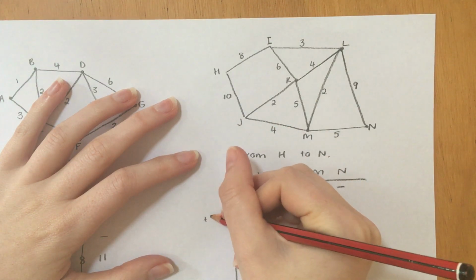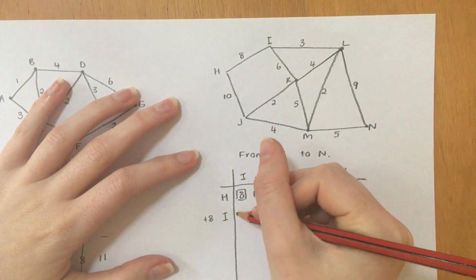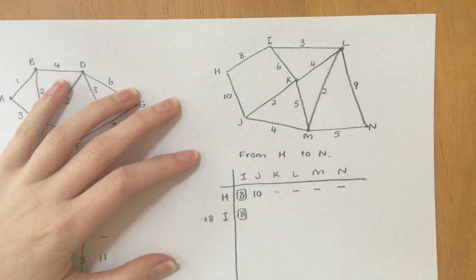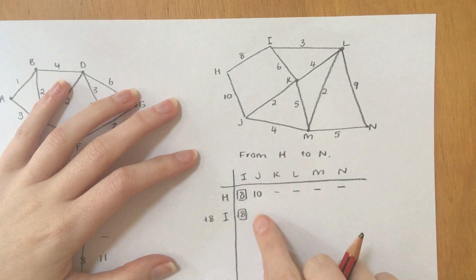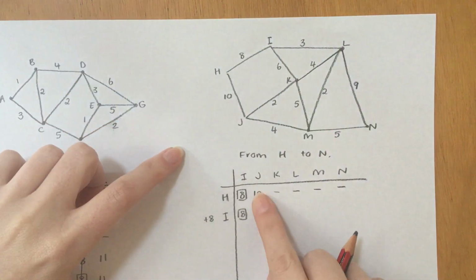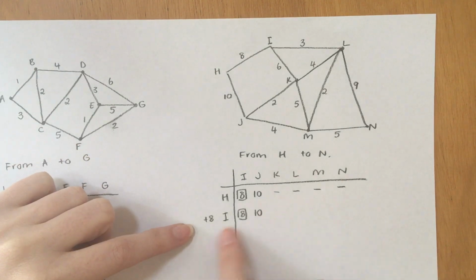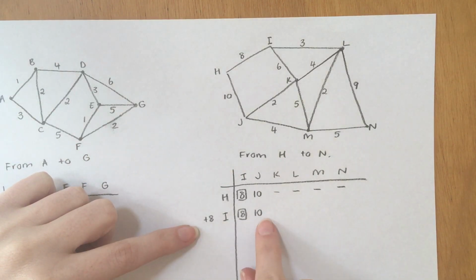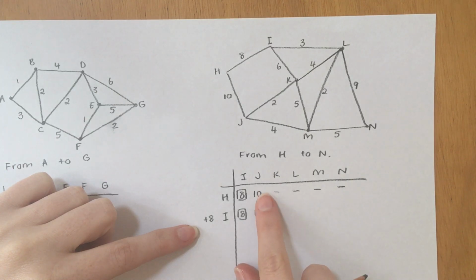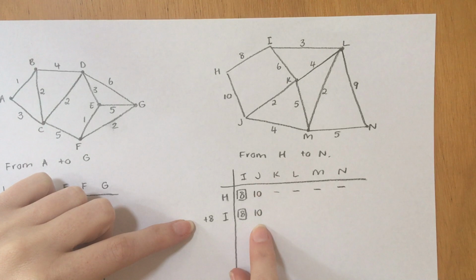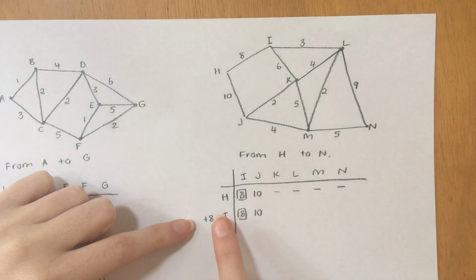So I with a plus 8. Copy down your box number and go from there. So I to J. There is no direct line, so I'm just going to copy down that 10. You never have to plus the 8, because even if I did that, I would get 18 and I wouldn't want to write a larger number underneath a smaller number. So you don't have to worry about plussing 8 in that situation. You just copy down the 10.